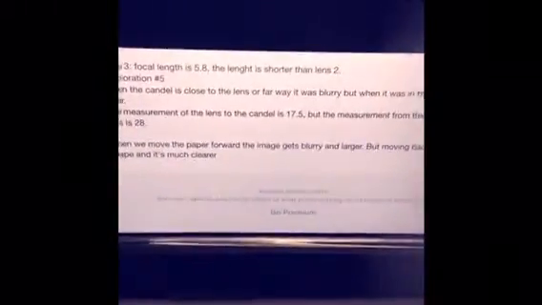When the candle is close to the lens or far away, the image was blurry. When it was in the middle, it was clear. The measurement of the lens to the candle is 17.5 centimeters, but the measurement of the paper to the lens is 21. When we move the paper forward, the image gets blurry and larger, but moving back, it takes shape and it's much clearer.